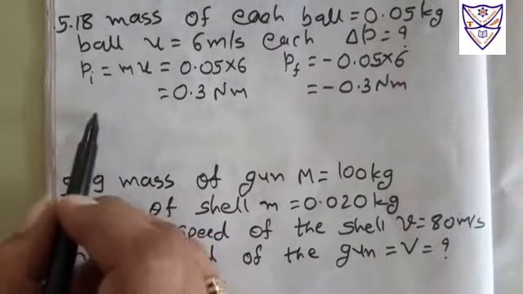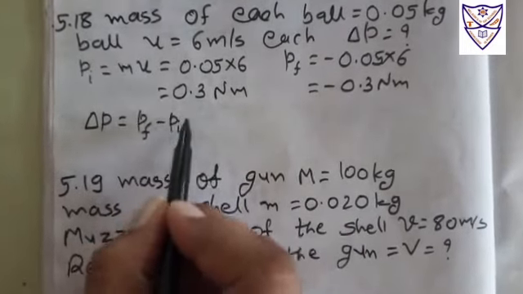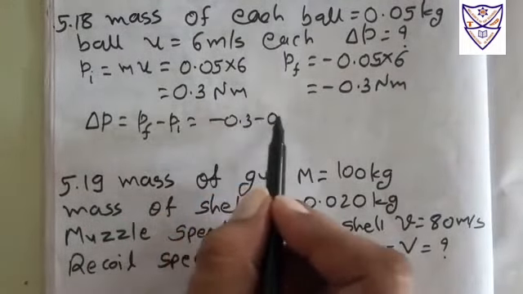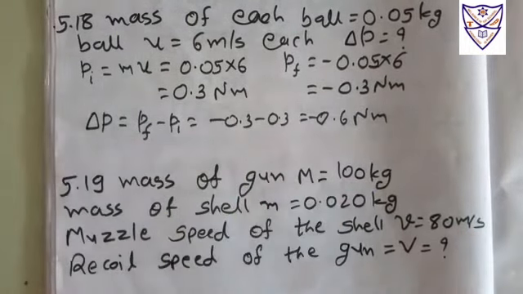So if you want to find the change in momentum, delta P is equal to final minus initial. So we get minus 0.3 minus 0.3. The answer will be minus 0.6 Newton into meter.